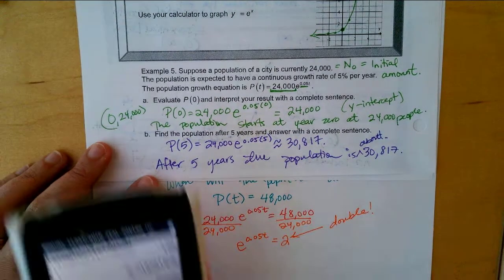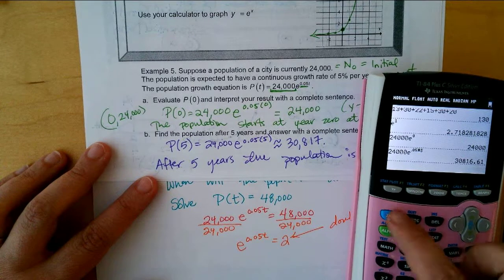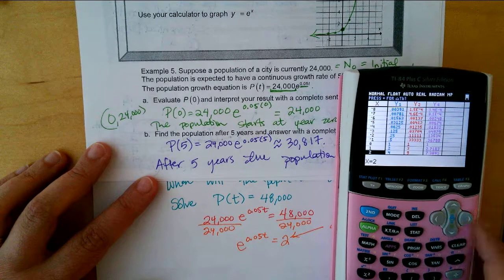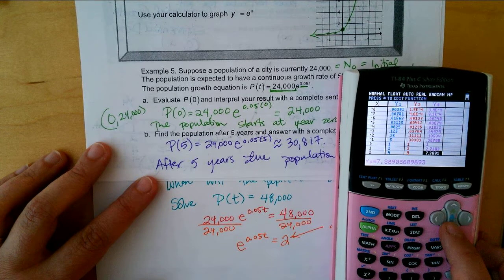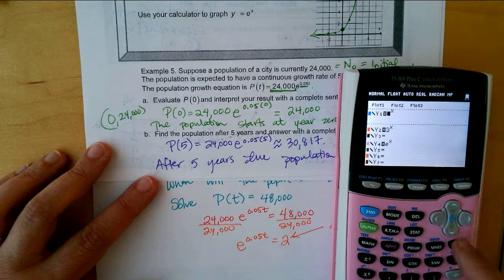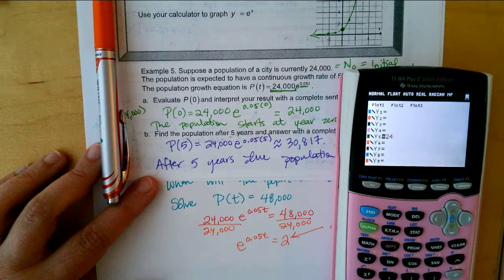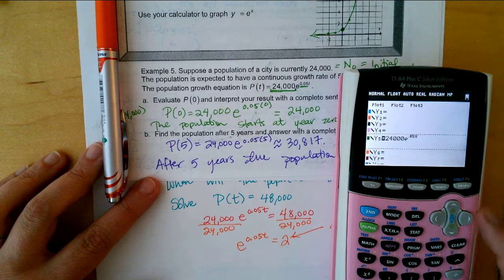But I did want to show you that if you wanted to solve this problem using your graphing calculator, you could go back to your table of values and keep scrolling. Let's say you put in your equation. I'm going to clear out everything. Okay, I'm going to put in my equation, 24,000 e to the 0.05, and I have to use x, I can't use t, because your calculator only understands this independent variable x.